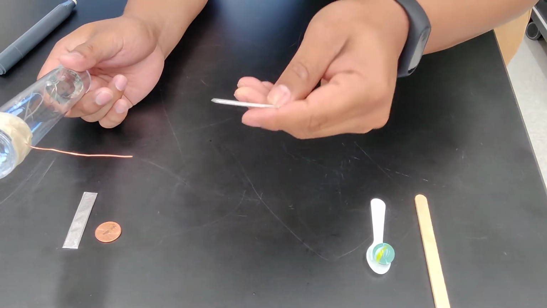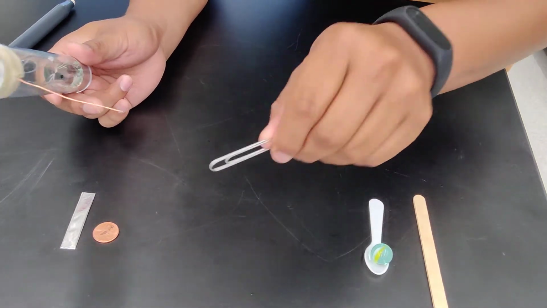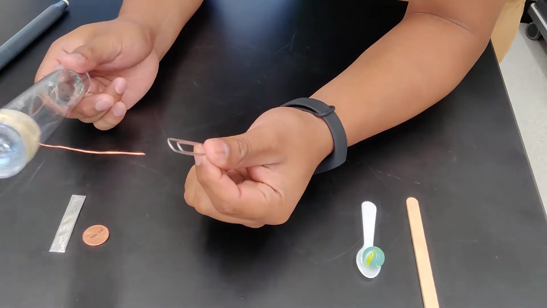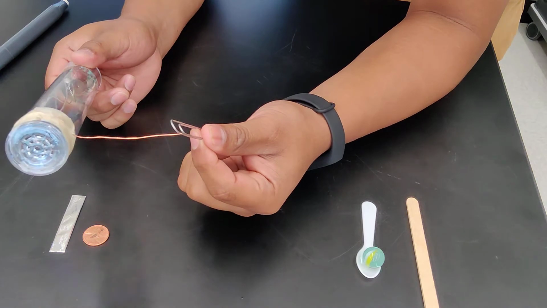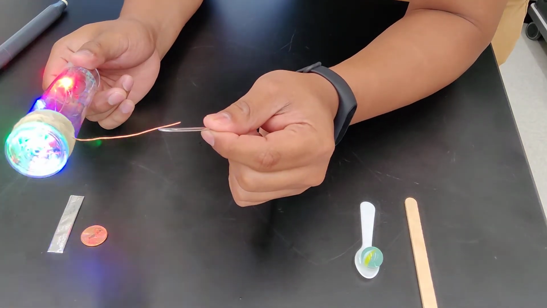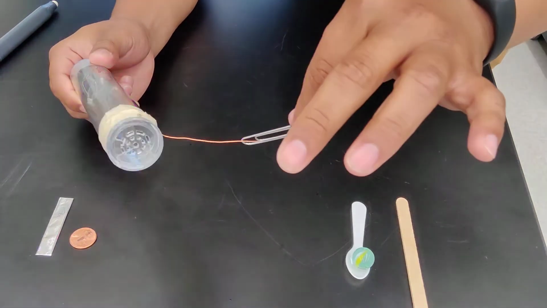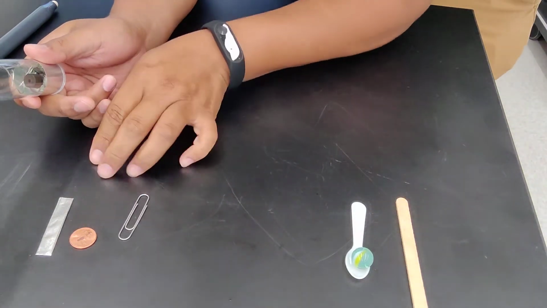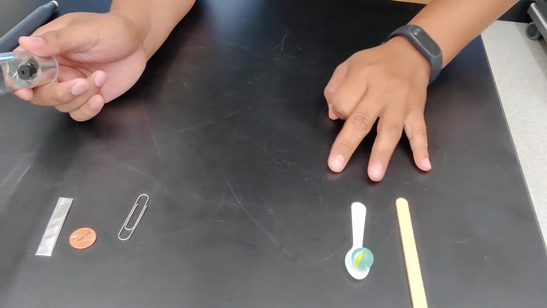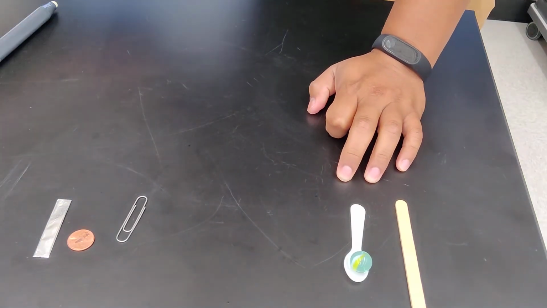All right, and last but not least, we have a paperclip. And same thing, I'm only gonna hold it from the side. And as you can see right away, it's already conducting the electricity, okay? So it is a conductor. All right, so we do have 3 items that are conductors and 3 items that are insulators, which is good.